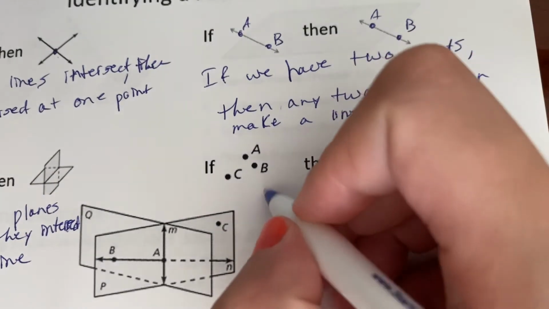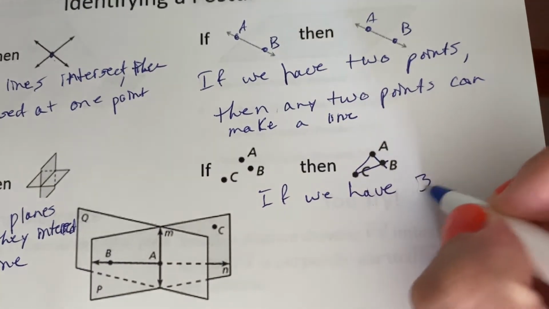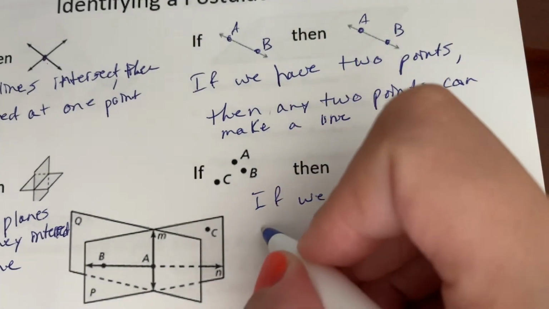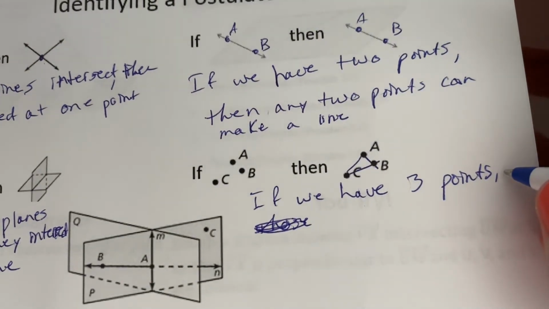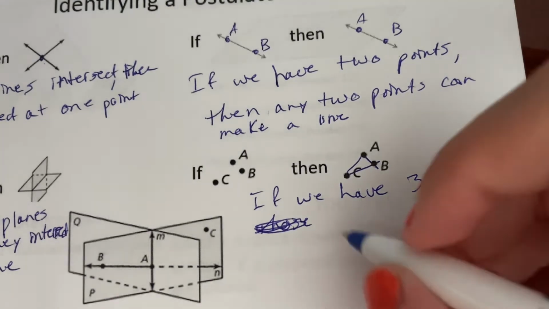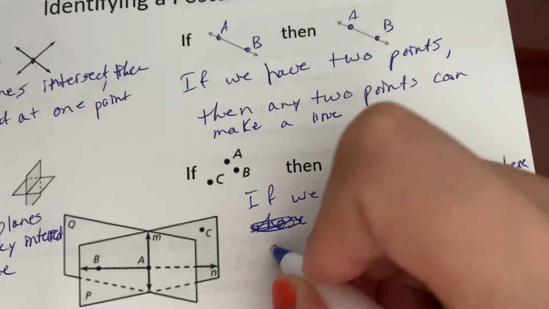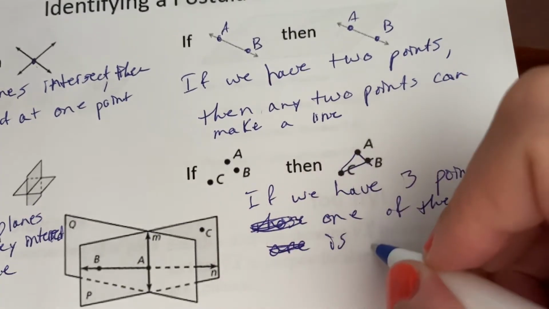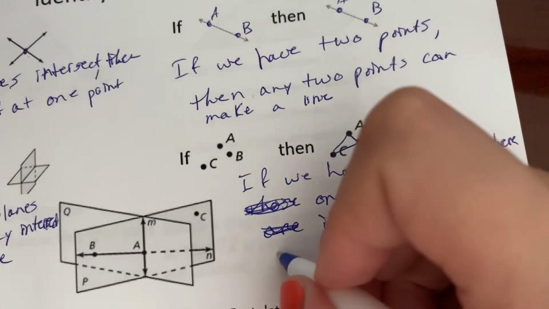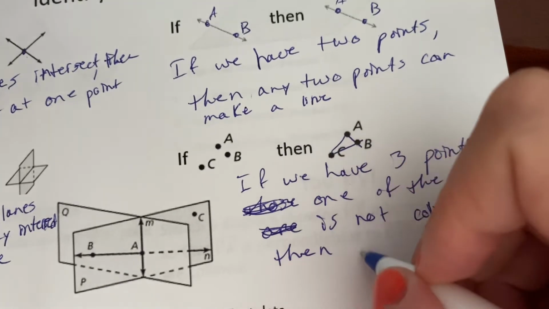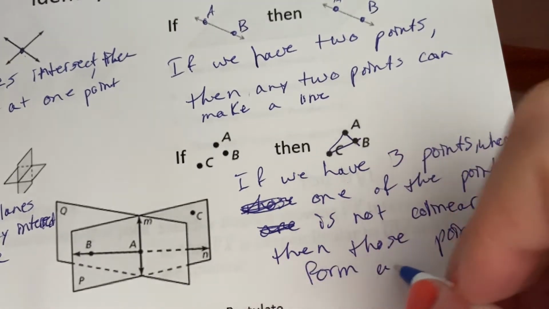Okay, same thing, if we have 3 points, where one of the points is not collinear, then those points form a plane.